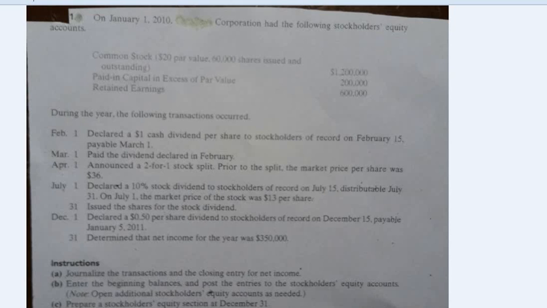Then July 1st, when we issued some shares as dividends, it was credited by 36,000, and then the balance became 236,000 credit.